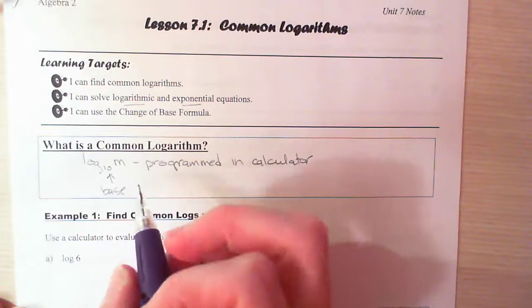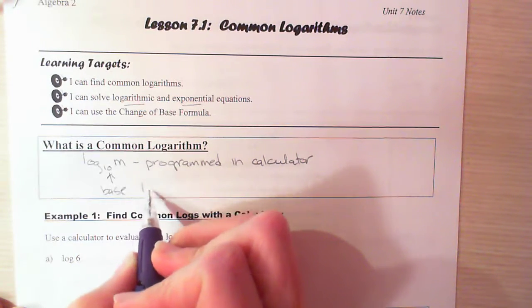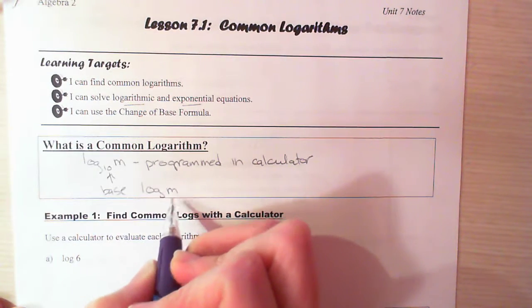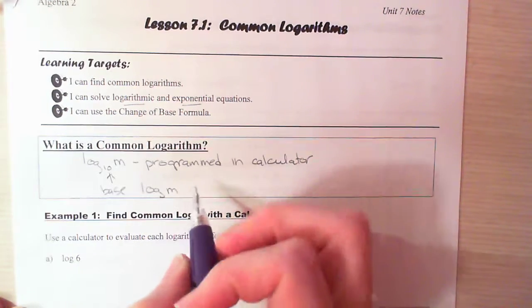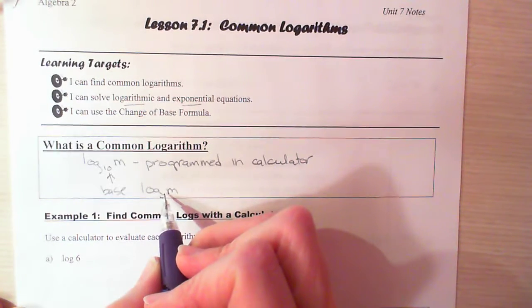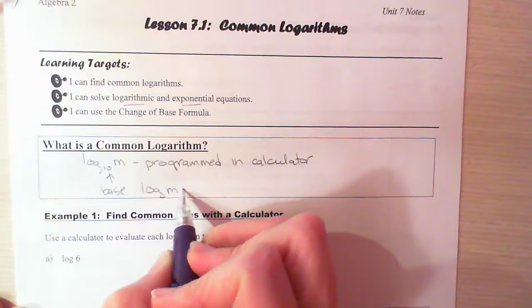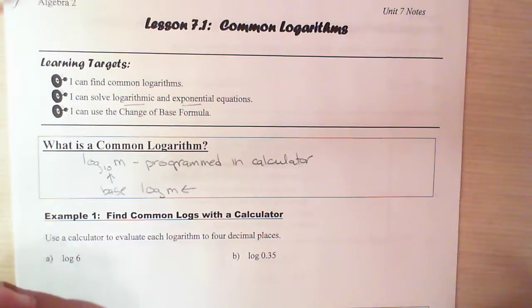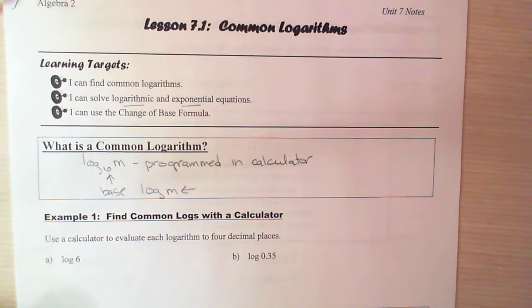And what you should know is when no base is written, it's a 10. So I say the invisible base is a 10. So the common log would be written like that. You don't normally write the base 10.